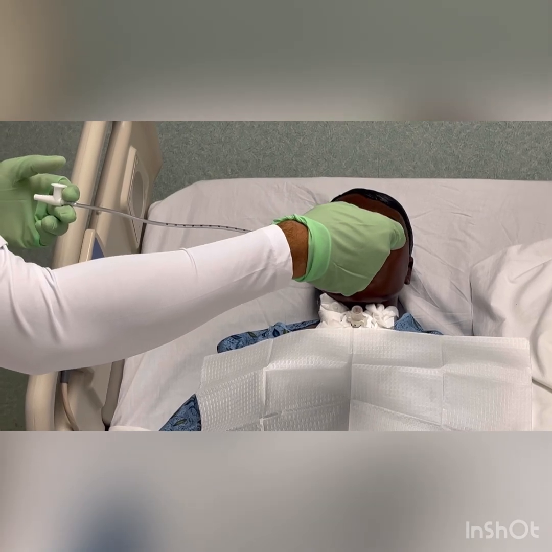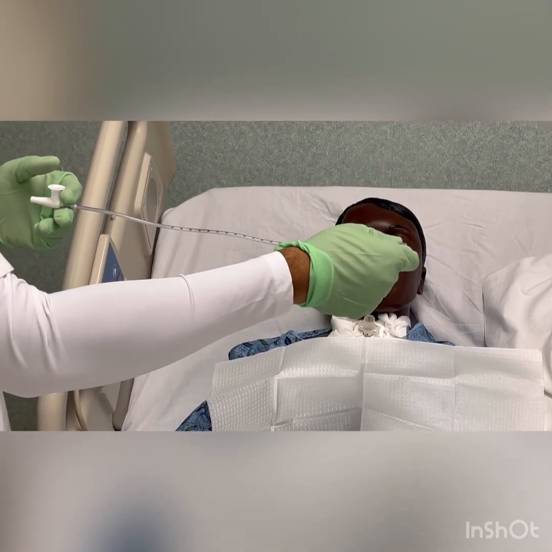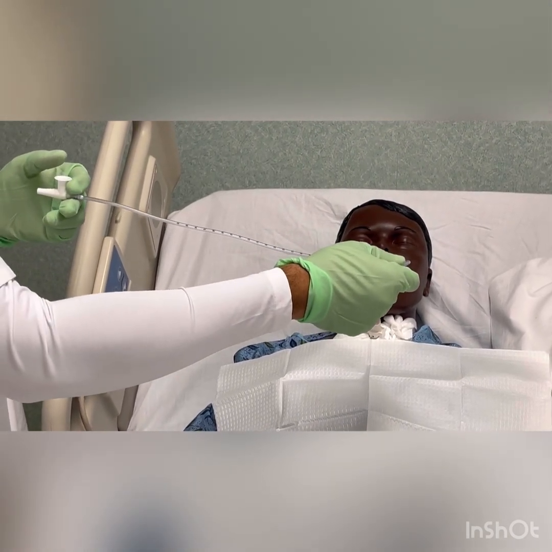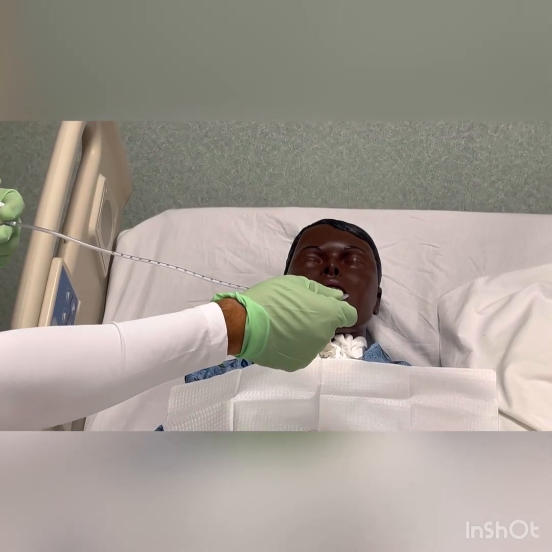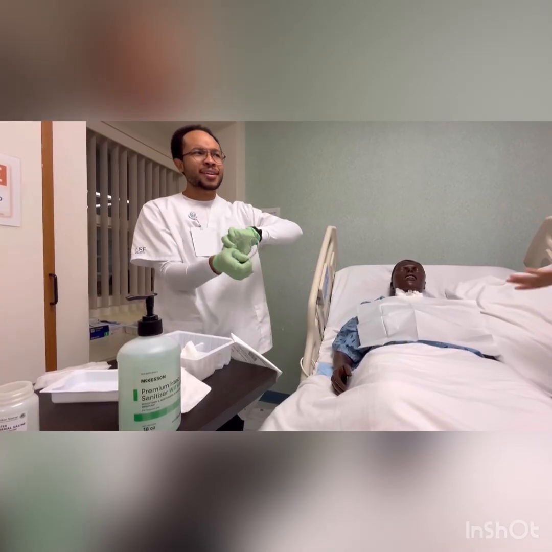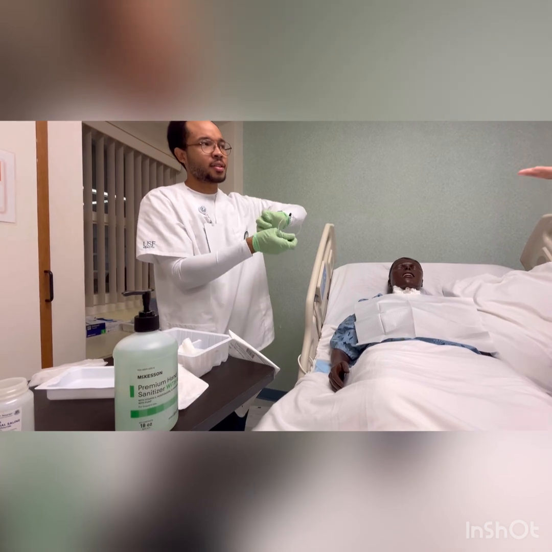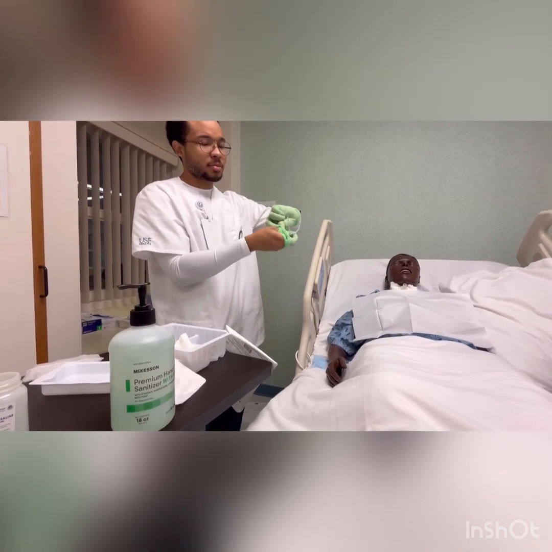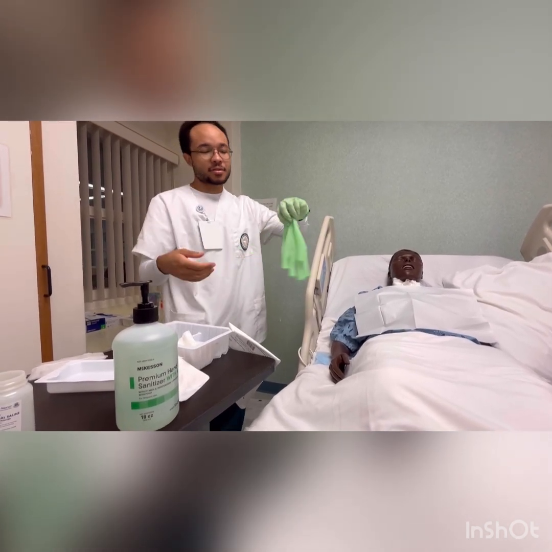Make sure to hyperoxygenate the patient between each pass, and then limit the total suctioning time to around 5 minutes. Coil the suction catheter in the dominant hand, wrapping it around the dominant hand, and then pull the sterile glove off over the coiled catheter.